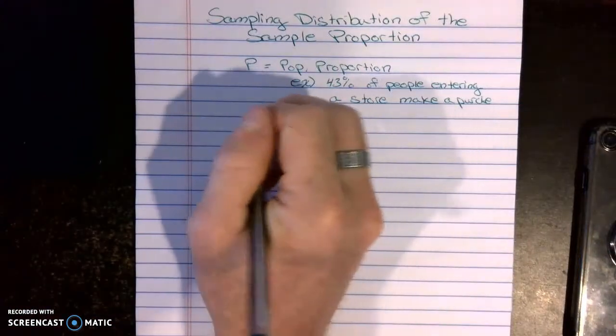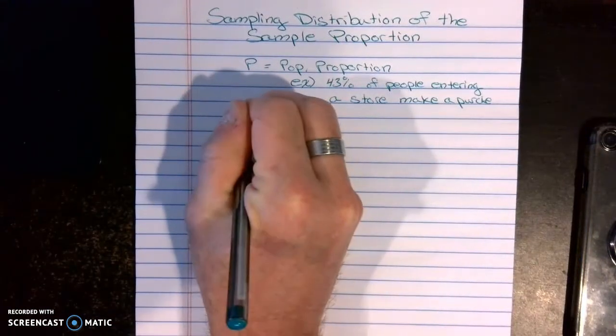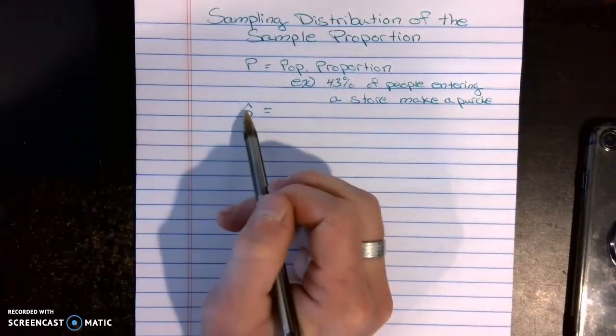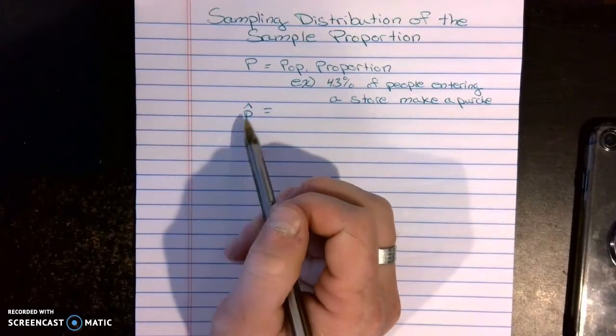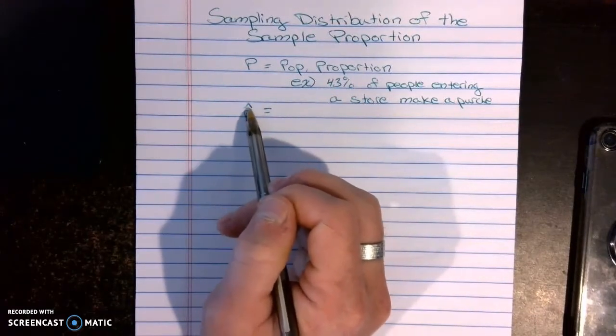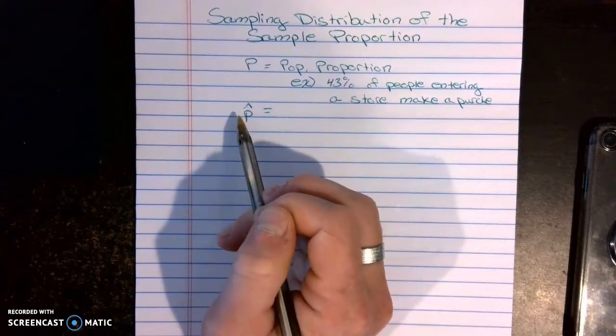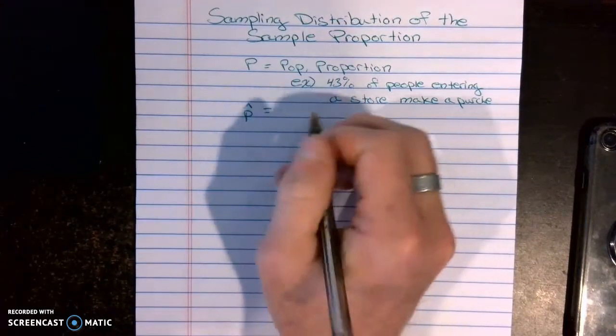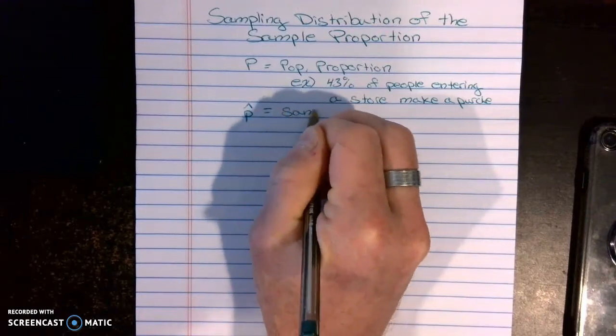The other important variable for us to understand is what we would call the sample proportion. The slides don't represent this symbol well, but basically it's P hat, or P with a caret, and that is the sample proportion.